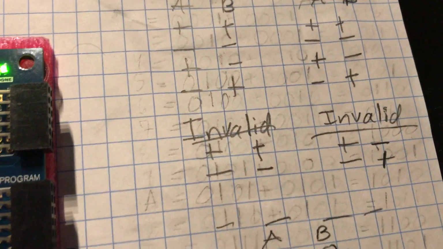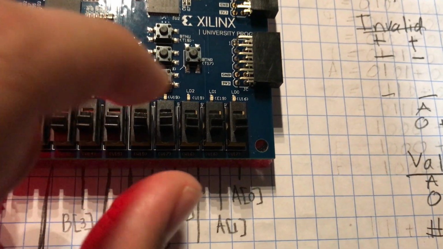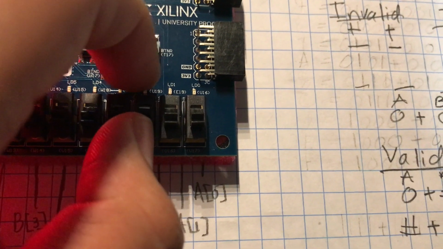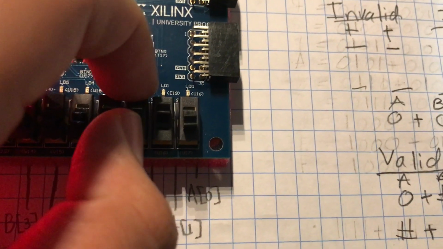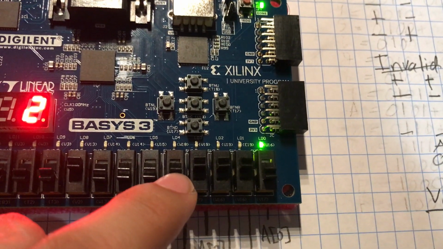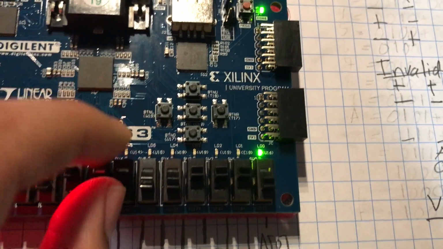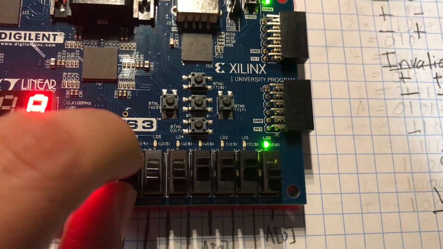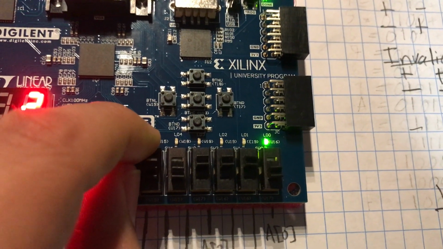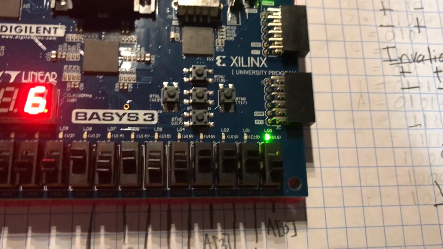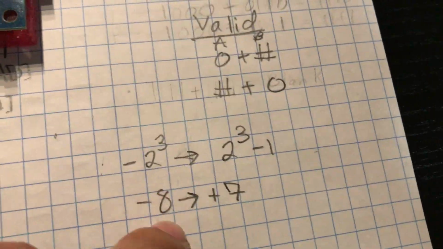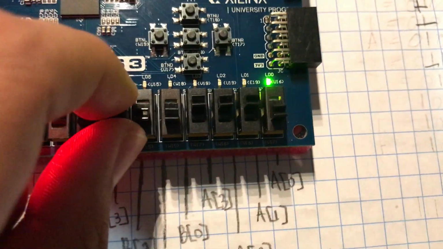Alright, now let's do a negative A and a positive B. Alright, so for A, let's do a negative 2. Okay, and then we're going to add that to a positive 4. Oh, so let's add that to a positive, oh no, sorry, negative 2 minus 4. That'll give us negative 6. Negative 2 minus 4 gives us negative 6, which is in our range, and why the LED is on.